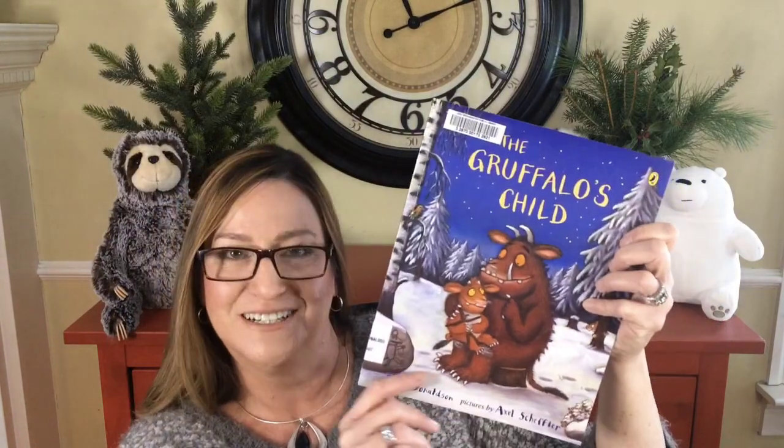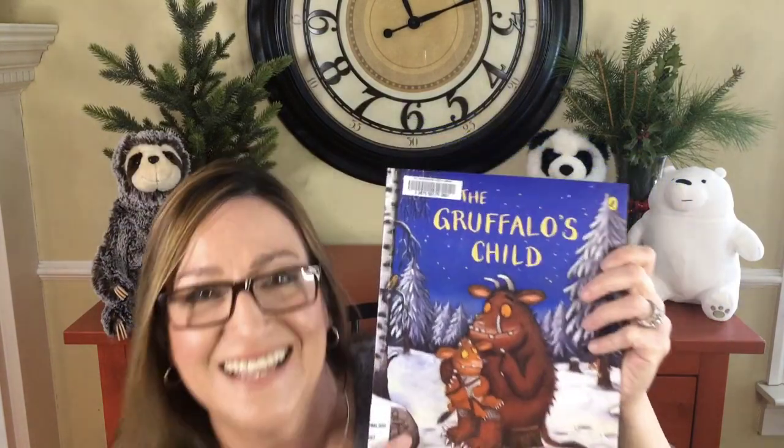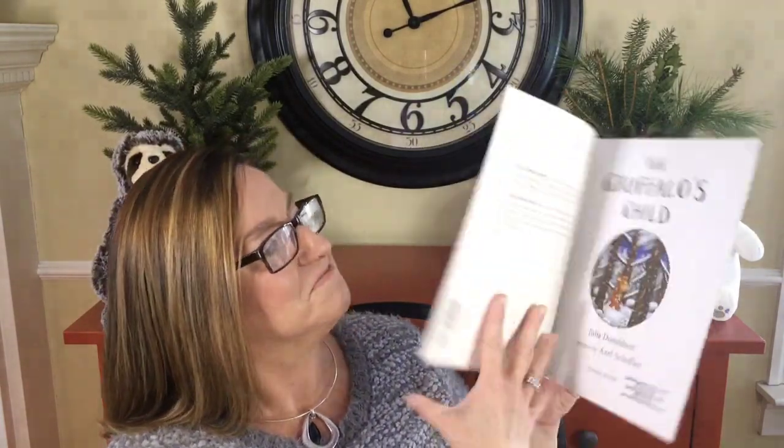So we are going to do a lot of fun activities today with animal tracks, but before we get started, let's read our fun book called The Gruffalo's Child. And this book is by Julia Donaldson and pictures are by Alex Scheffler. This book is a lot of fun. Let's get started. The Gruffalo's Child.